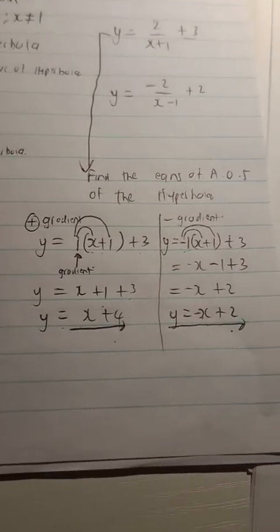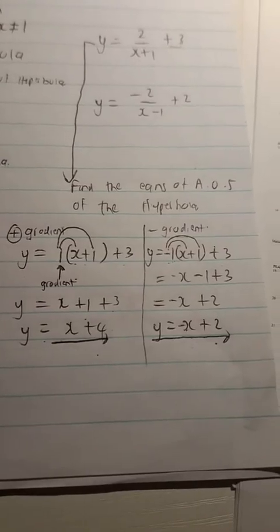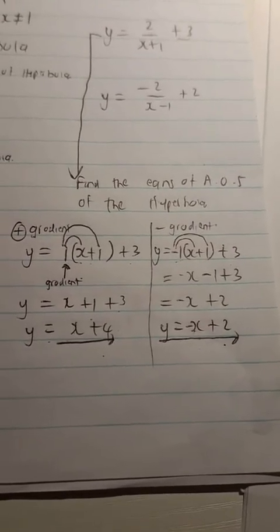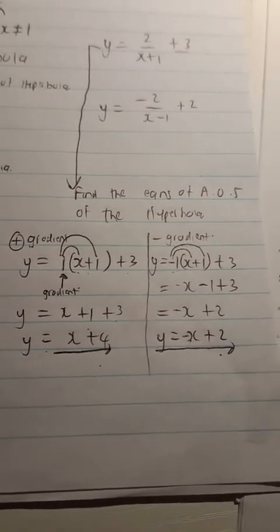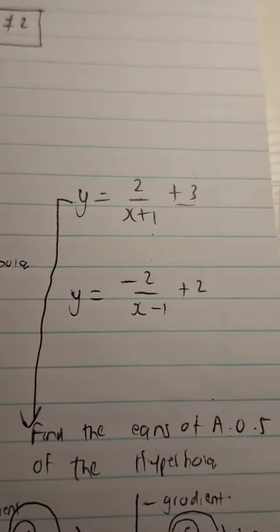How difficult was that, guys? Can we now comfortably say that we can find the equation of the axis of symmetry if we are given the function of the hyperbola? Okay.